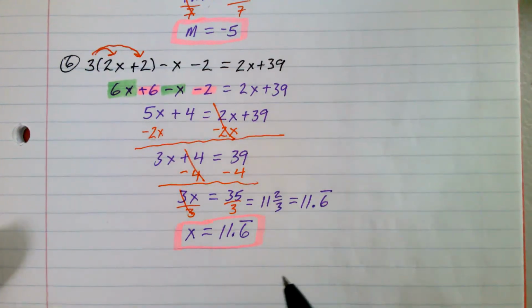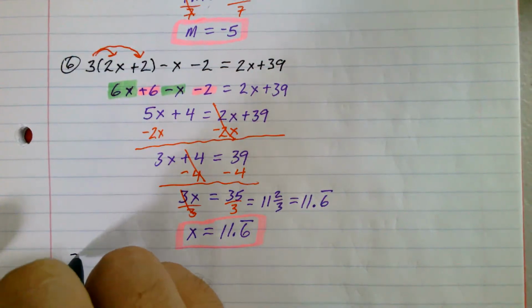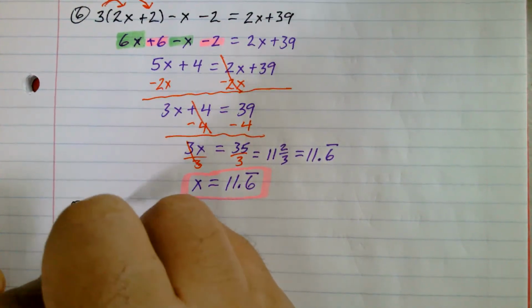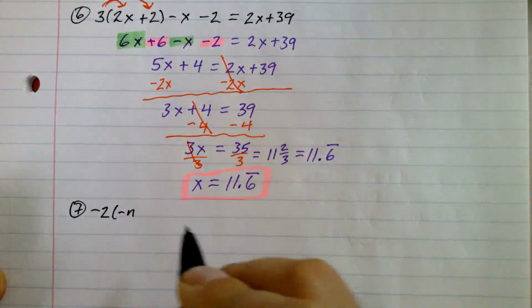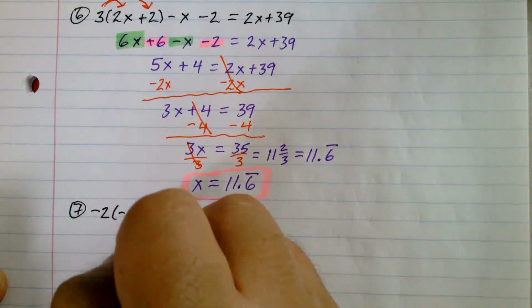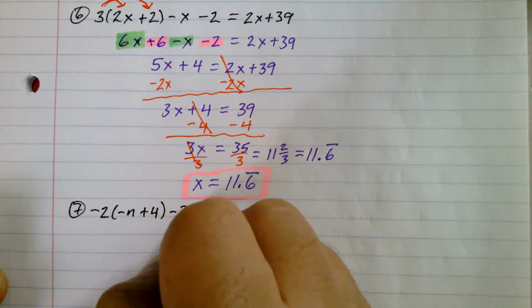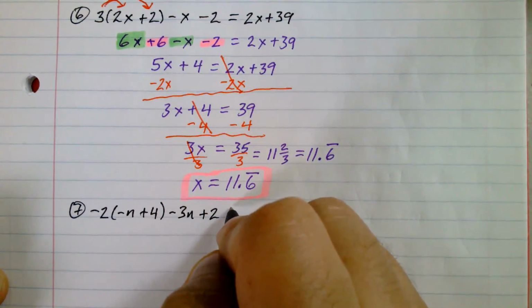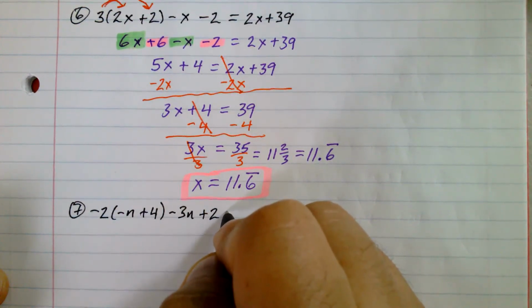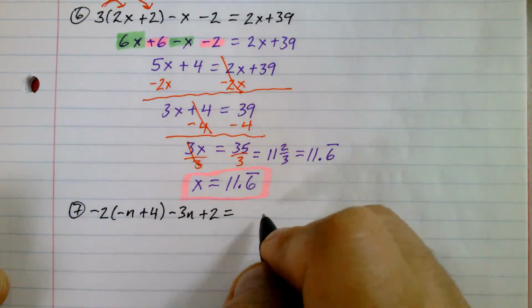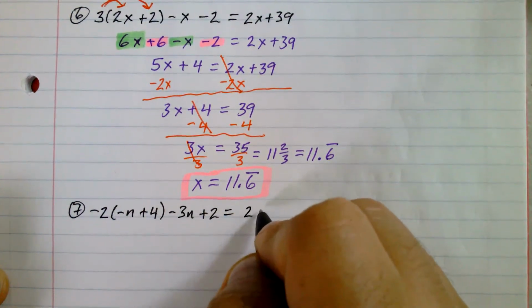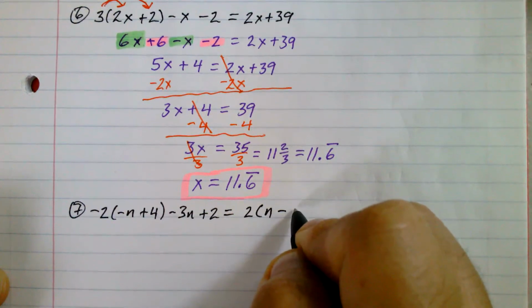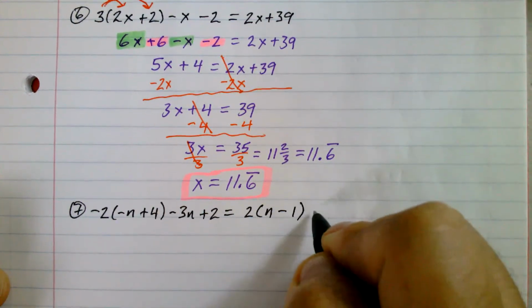So last problem, number 7. So here we go. Negative 2 minus n plus 4 minus 3n plus 2 equals 2 parentheses n minus 1 minus 3.